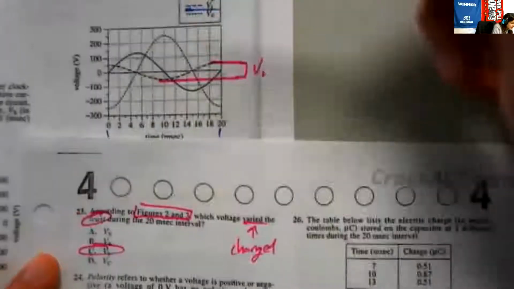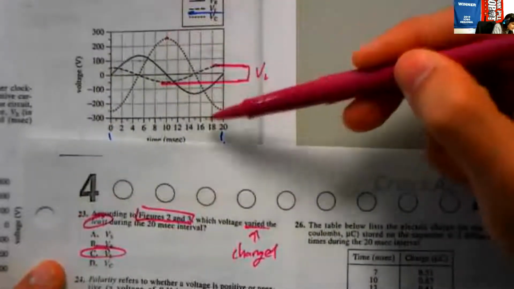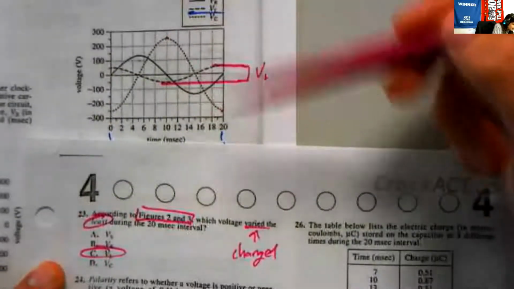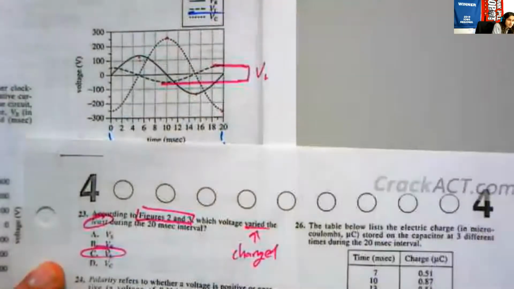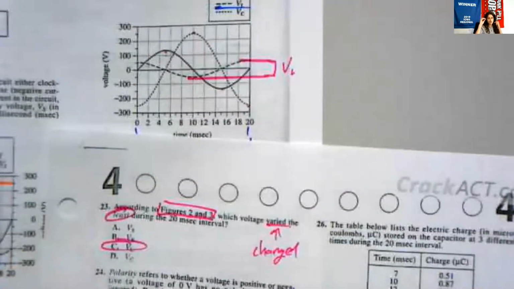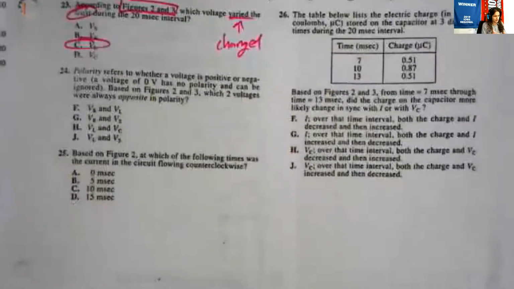Take a look. VC goes from up here to down here. VR goes from up here to down here. Which one has the narrowest kind of variability? Which one changes the least? That's going to be VL. Cool. 3 to go. Then we'll set you off on your homework.